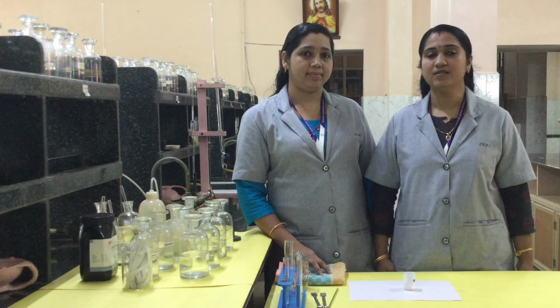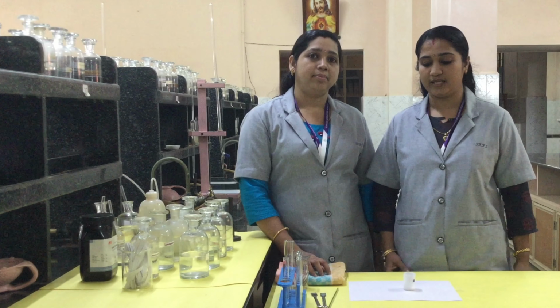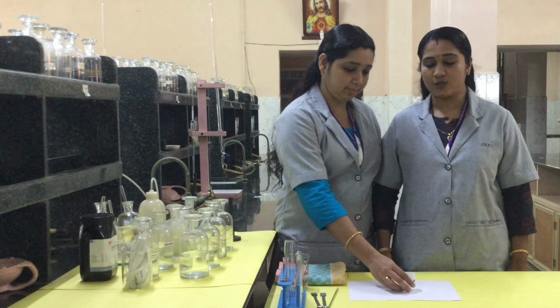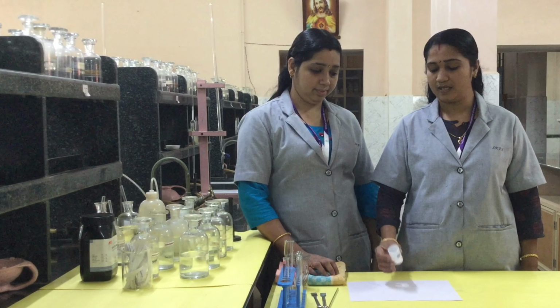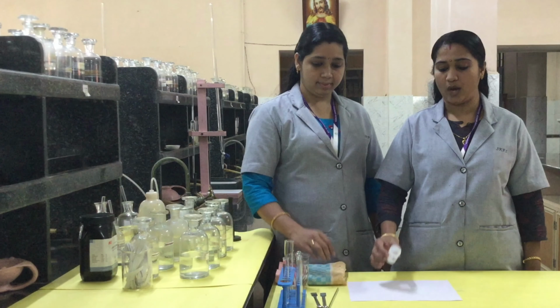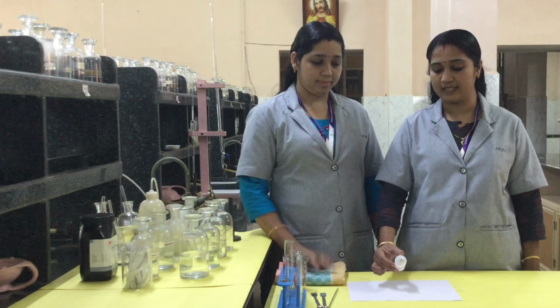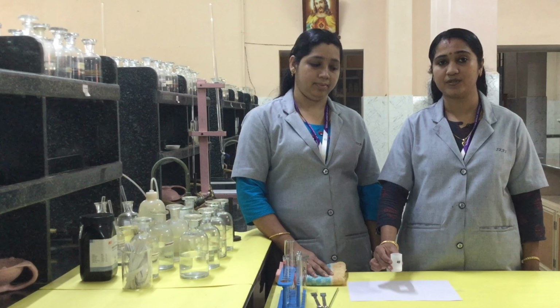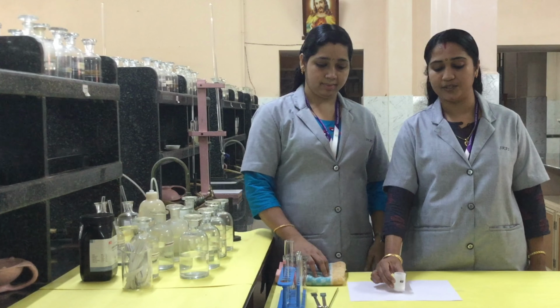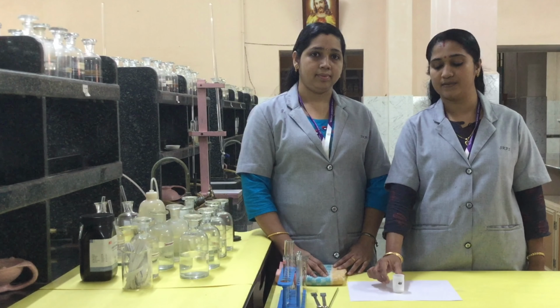Good morning children. Today's experiment is salt analysis: analysis of cations and anions present in a simple salt. You are provided with a white crystalline colorless salt. You will have to detect the presence of cations and anions. What are the cations and anions present in the simple salt?